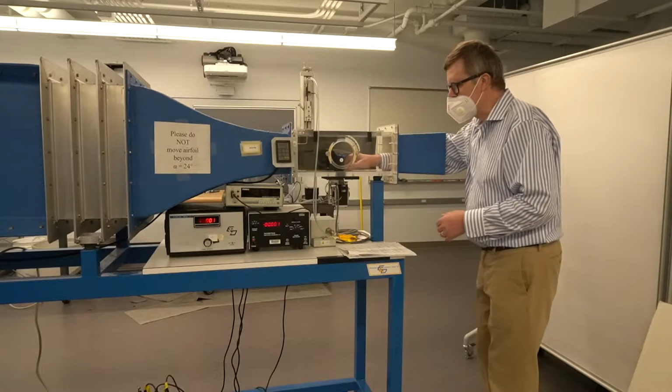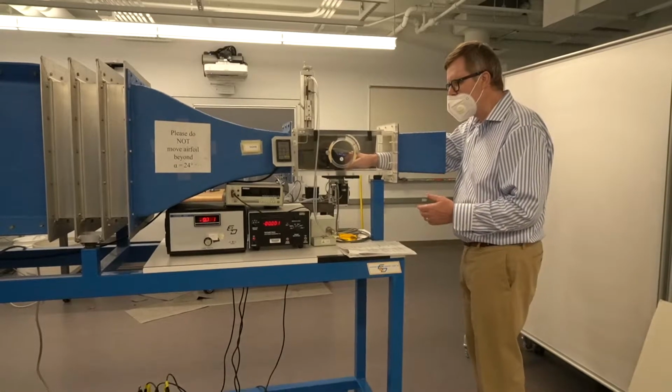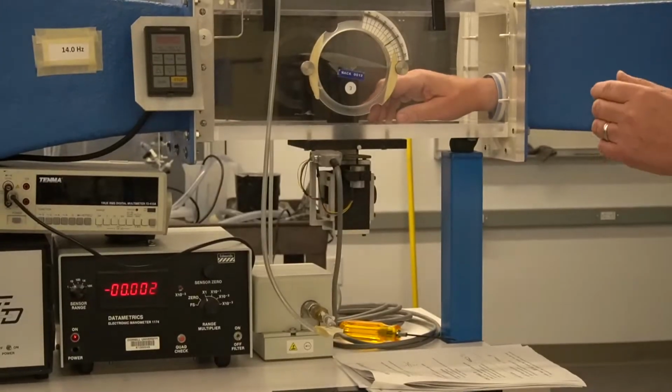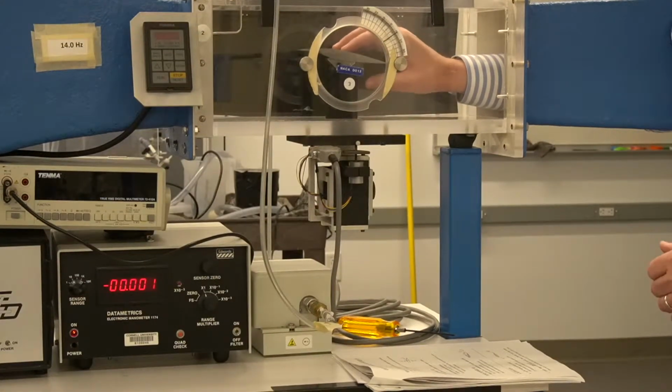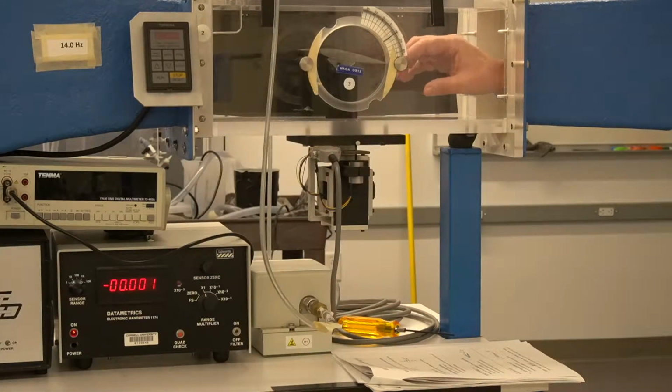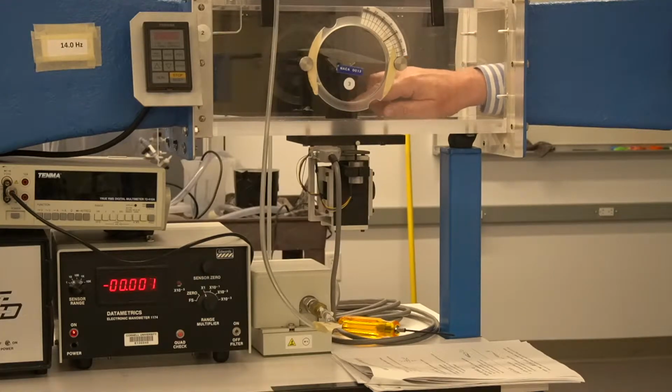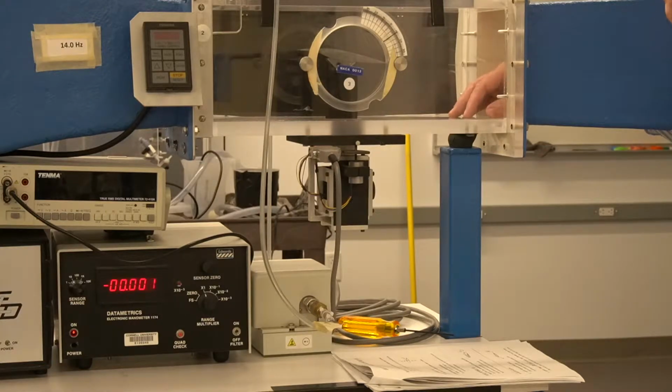The black thing is just to not allow the wind to blow against the sting, which is the vertical rod that's holding our airfoil. If it was allowed to push against the sting inside here, then you get completely fallacious results. It wouldn't be worth anything.